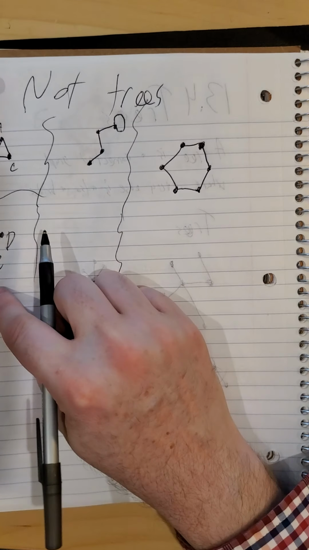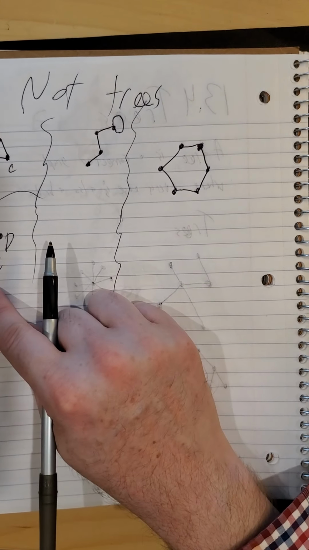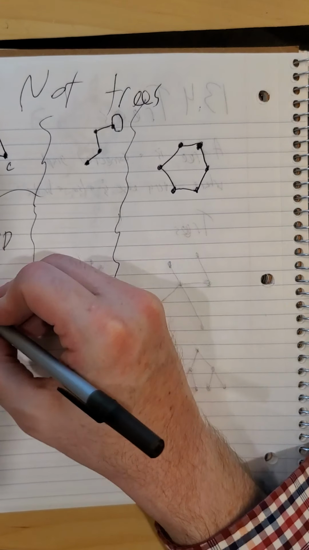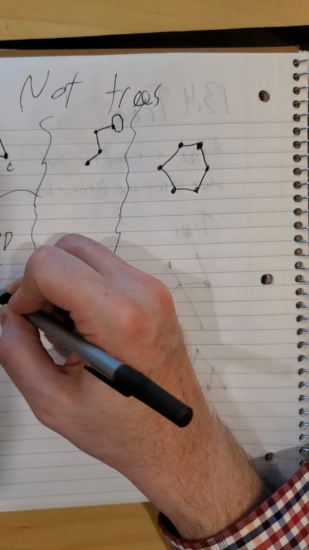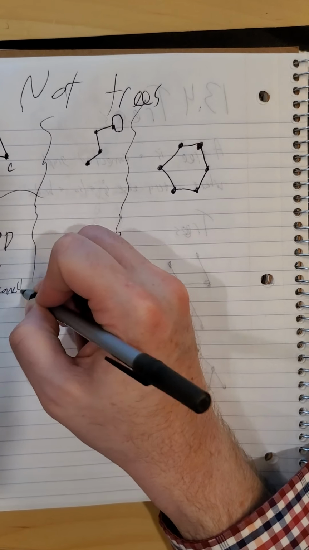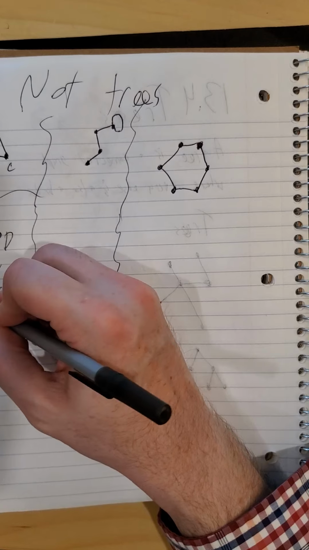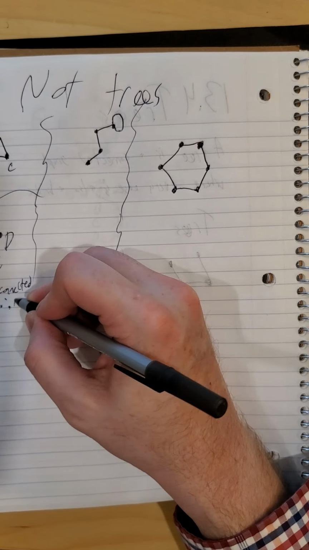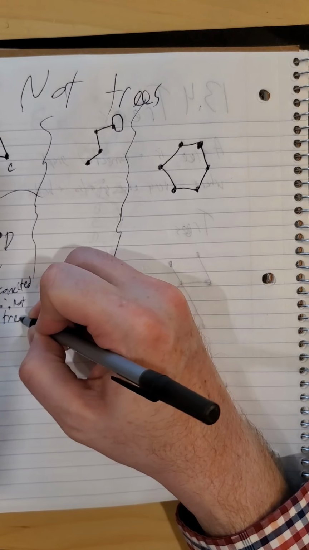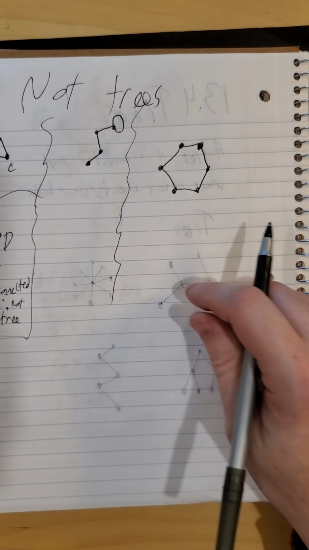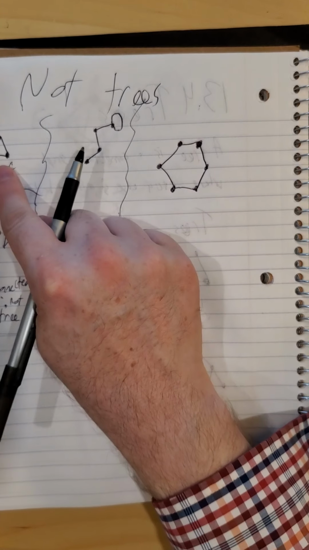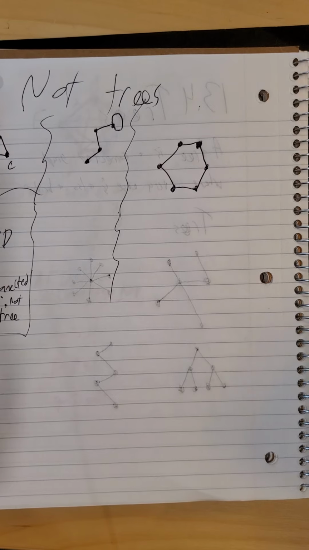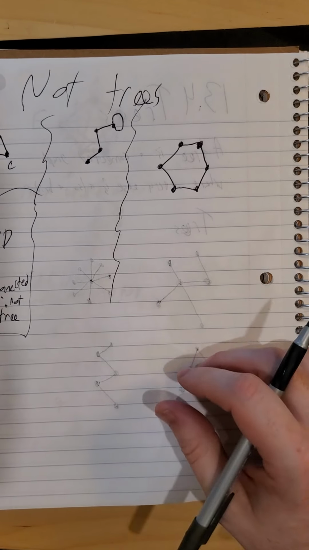If this is all one graph, also not a tree, because remember, a tree has to be a connected graph. This one is not a connected graph, so therefore not a tree. The other one simply had edges that could be removed and still give us a connected graph.